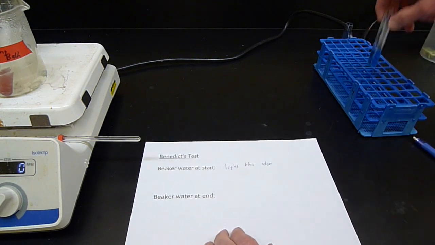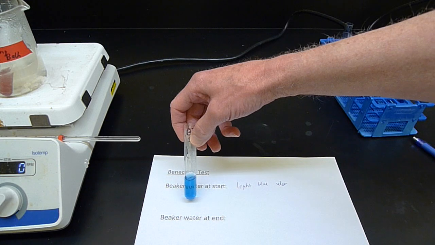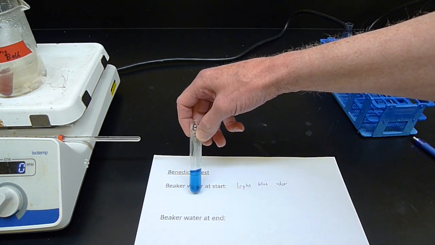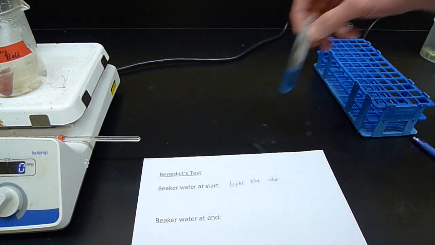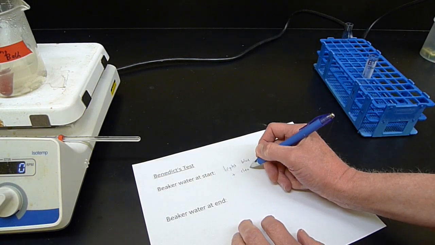And if we look closely, it's still fairly clear. You can see the lettering through the solution here. It's clear. There's nothing solid floating around in there. So I'm going to write "and clear."